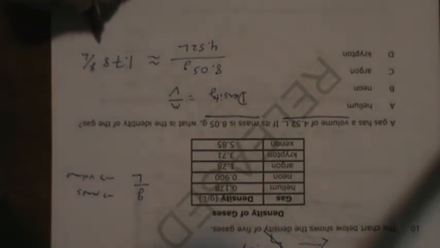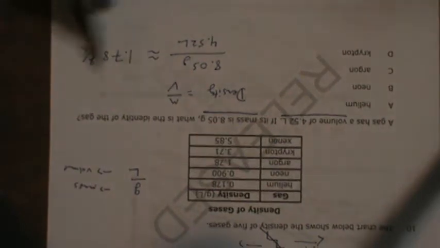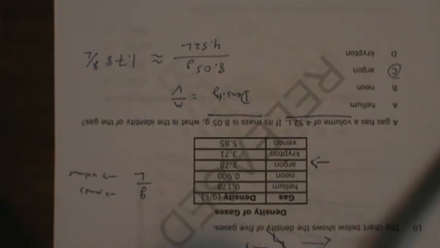So we want to compare this to our table of densities and look for a gas that has the property of having a density of 1.78 grams per liter. And we see that the gas argon has a density matching the given volume and mass, so we can say with confidence that this is the element argon.